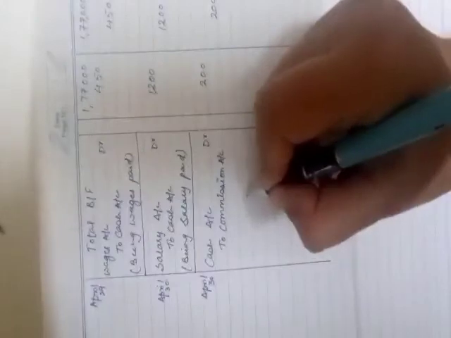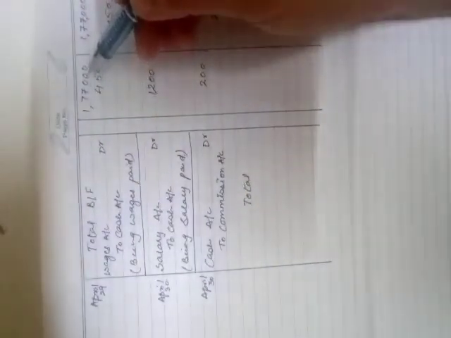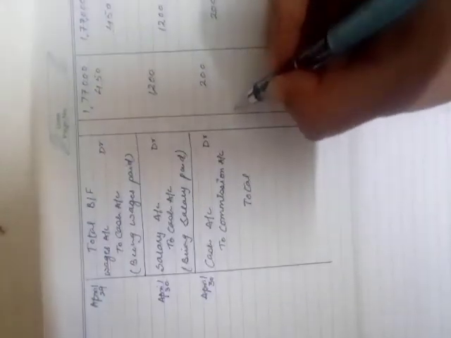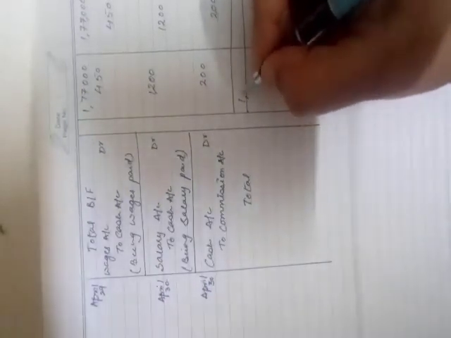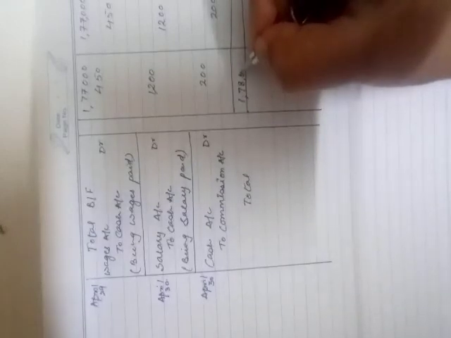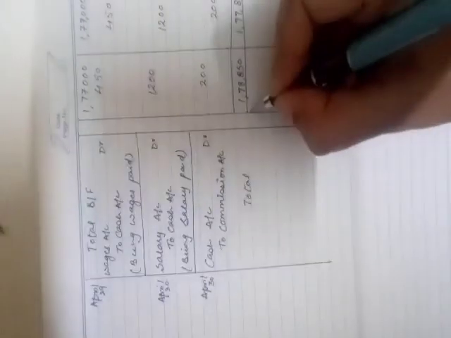Now what we will do? We will do the total. And whenever we are doing the total, we include the total of the previous page also. So here the final total is 1,78,850. And here we will draw the double line.